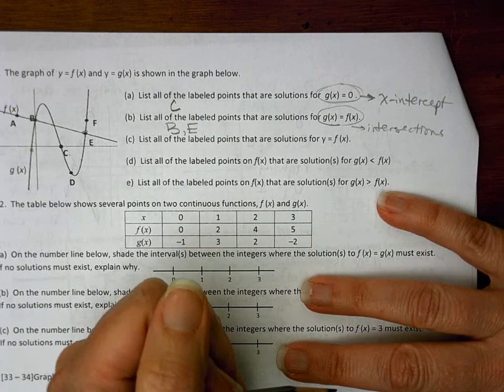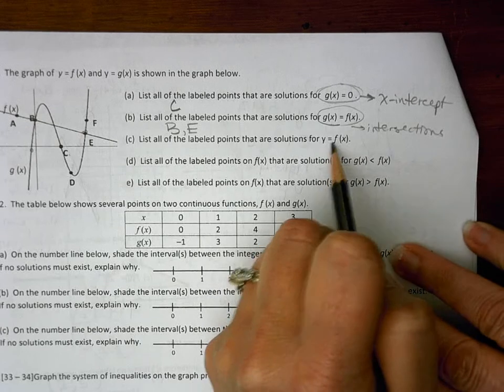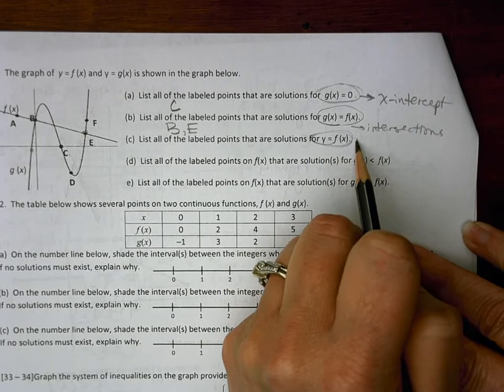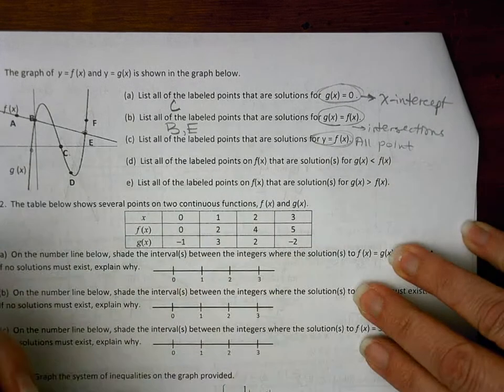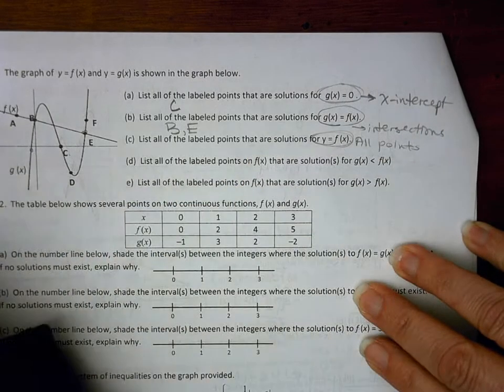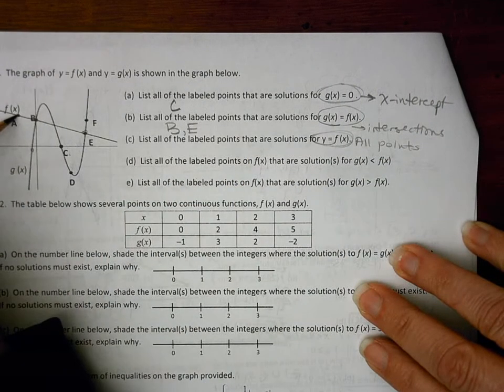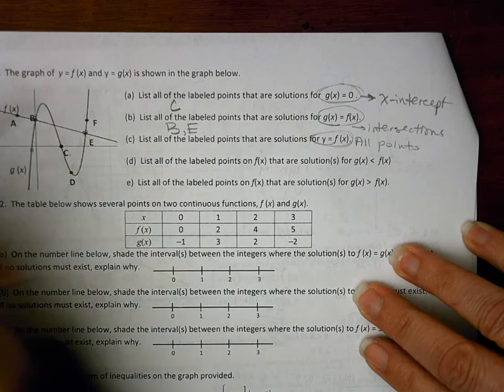So for part C, it's asking us to list all of the labeled points that are solutions for y equals f of x. So that just means all of the points on f, right? So all points on f of x, so here's f of x, so point A, point B, and point E.